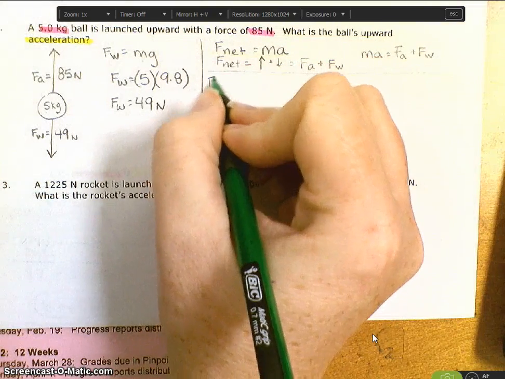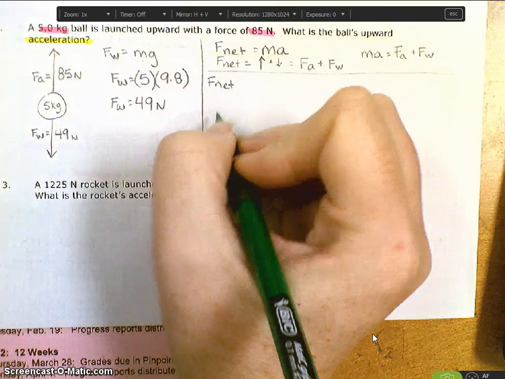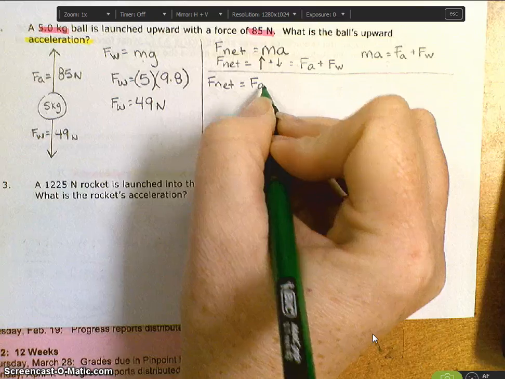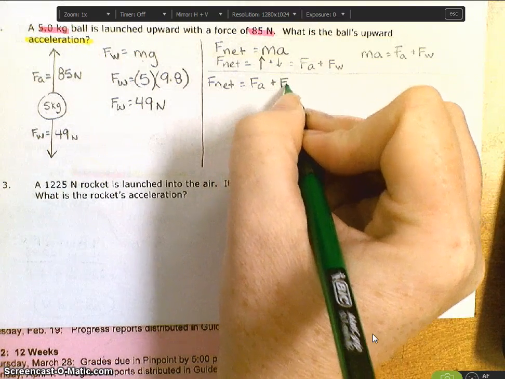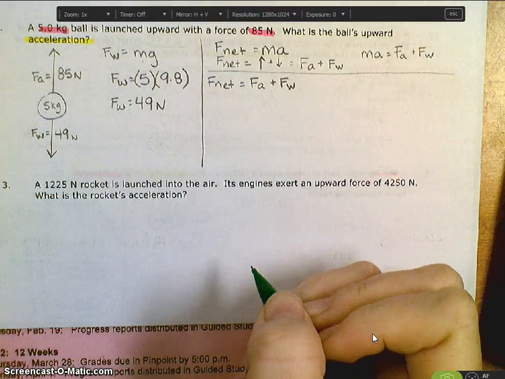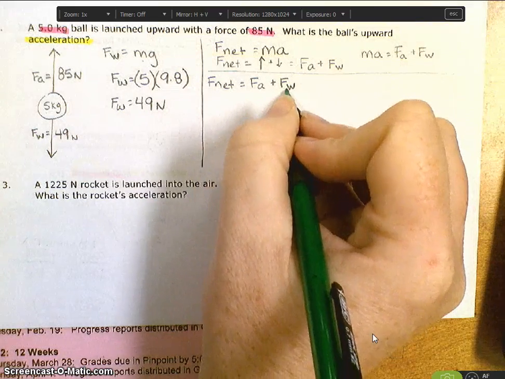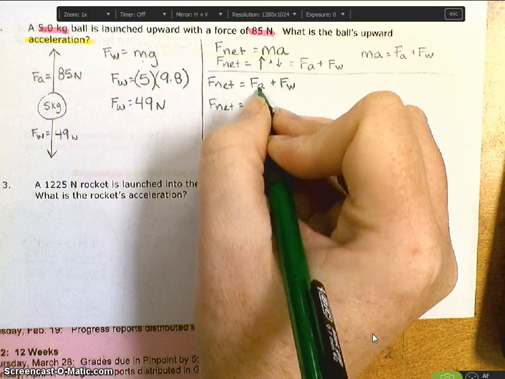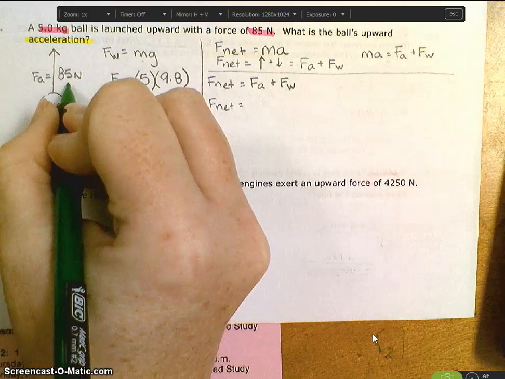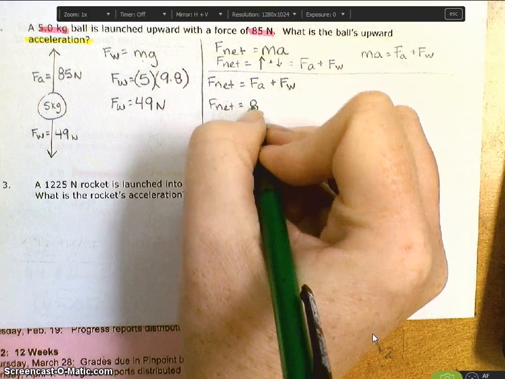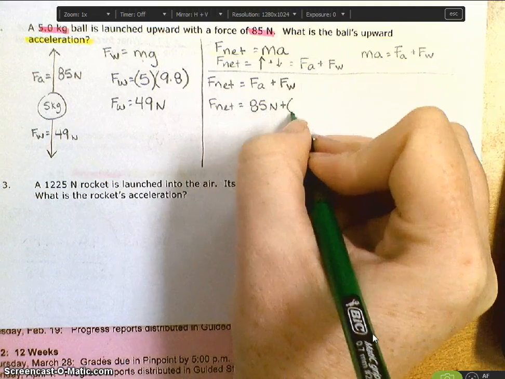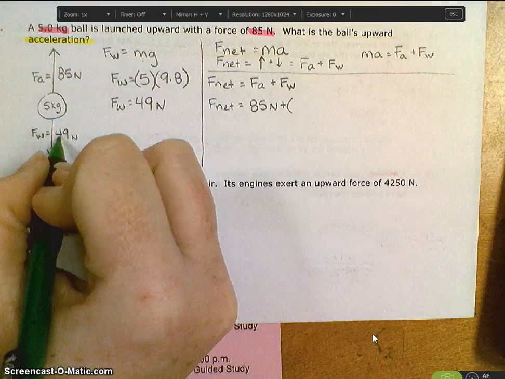The first piece I want to work out is my arrows. So I'm going to take my applied force and add my weight force. Remember that my weight force is negative. So F-net equals the applied force, 85. This is why labels are very important and they help us out a lot. Plus FW.